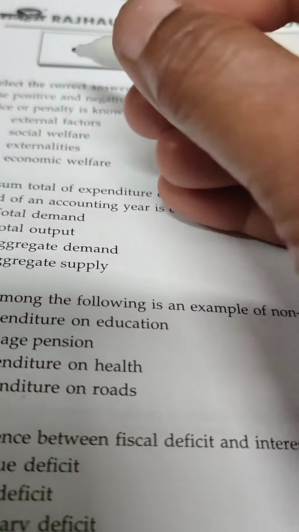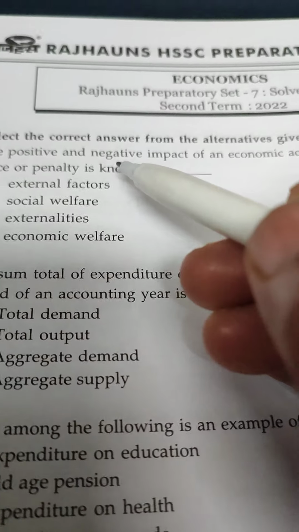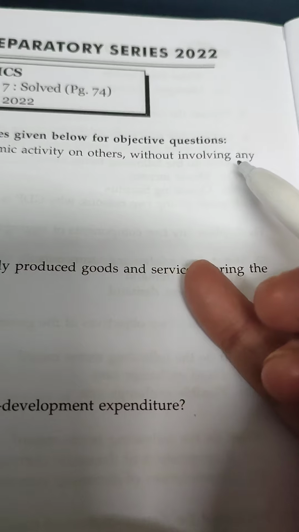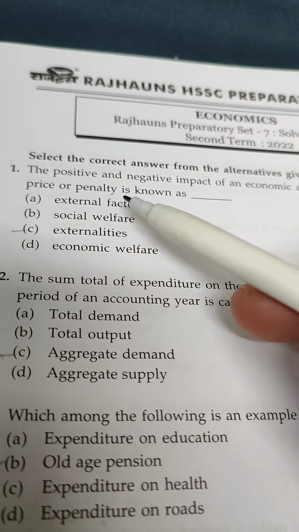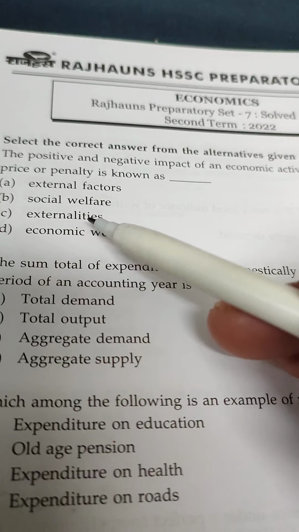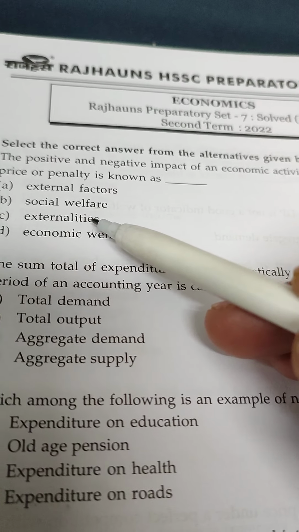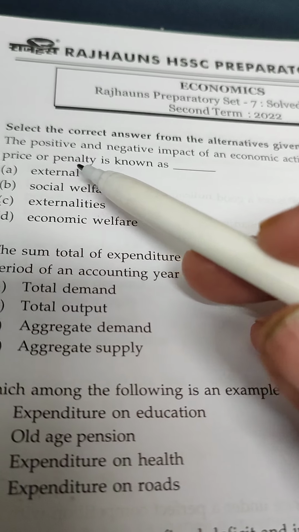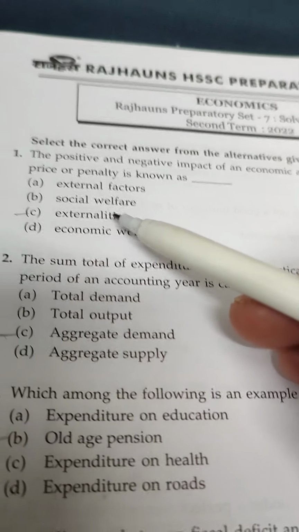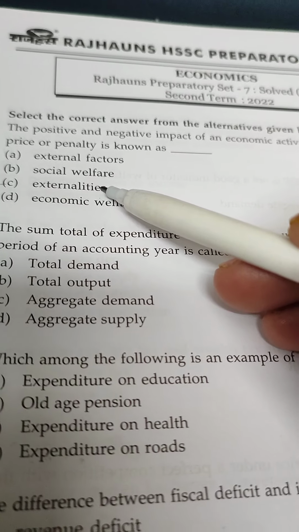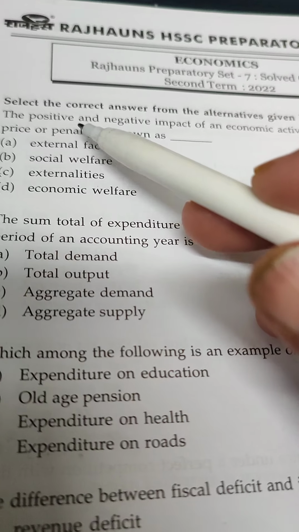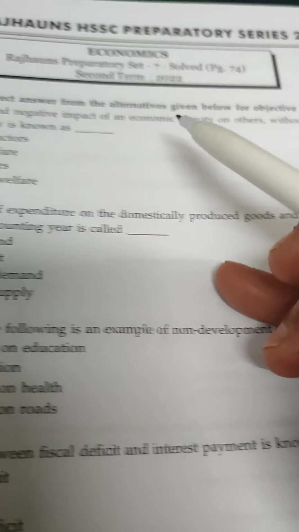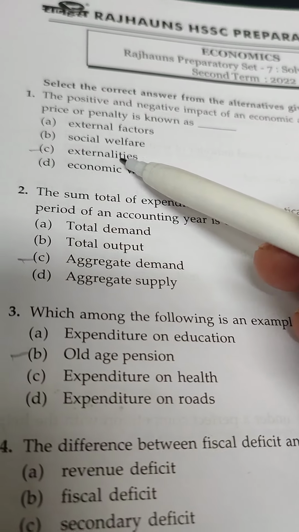Hello students, the first question: the positive and negative impact of an economic activity on others without involving any price or penalty is known as externality. It means the effect may be positive or negative, but the price is not paid for it or penalty is not imposed, and that is called externalities. You should be in a position to write the same.